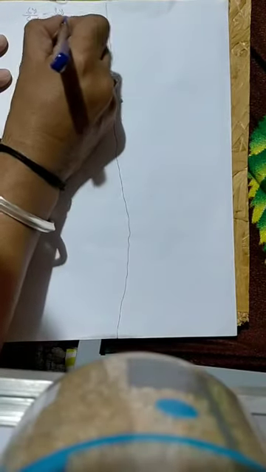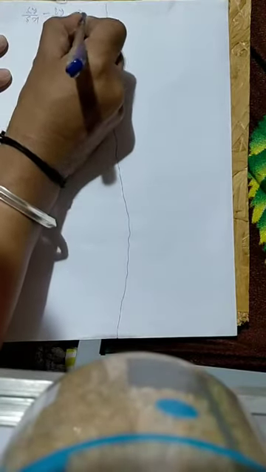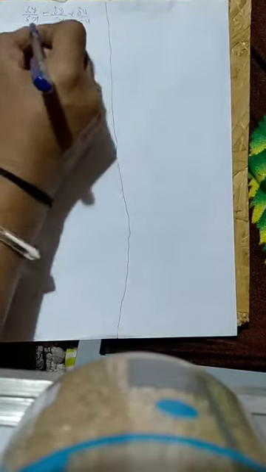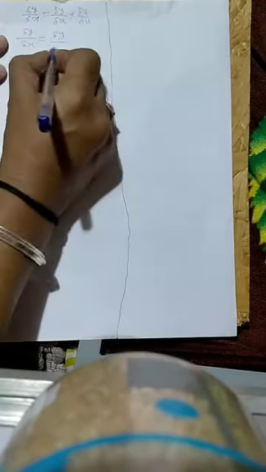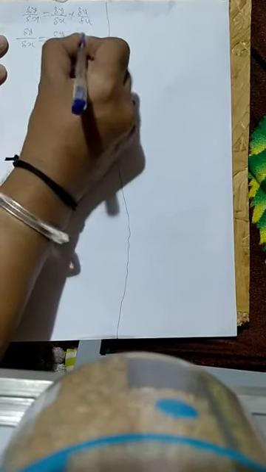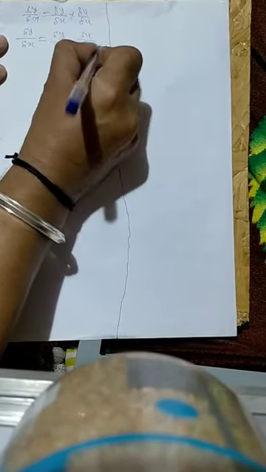Multiply numerator and denominator by delta u. So this is equal to delta y by delta x into delta u by delta u. So this term can be written as delta y by delta x is equal to delta y divided by delta u into delta u divided by delta x.